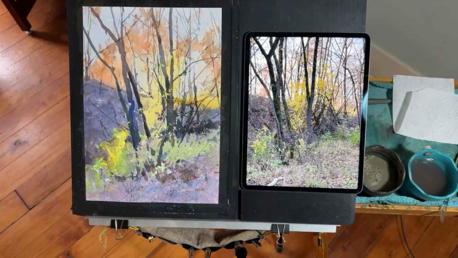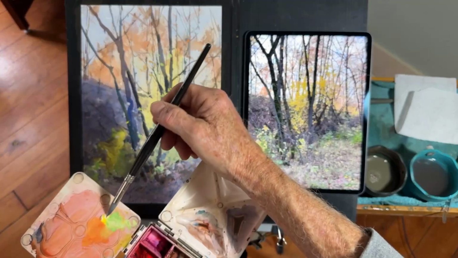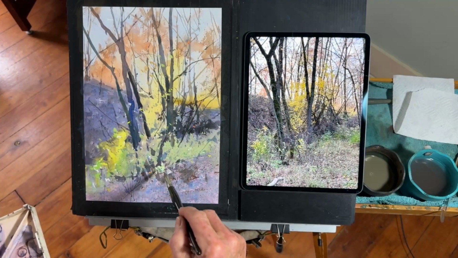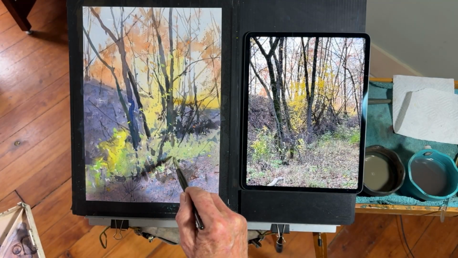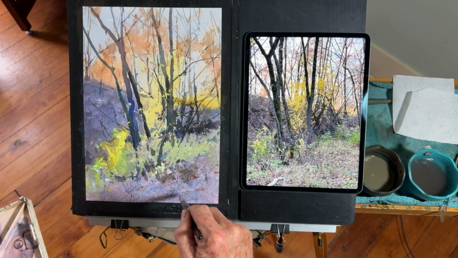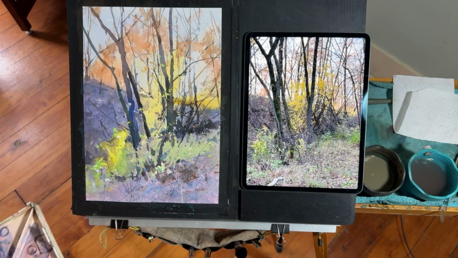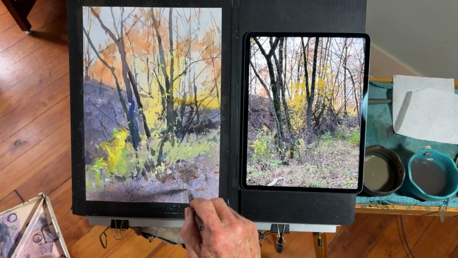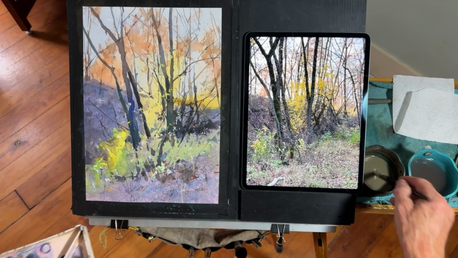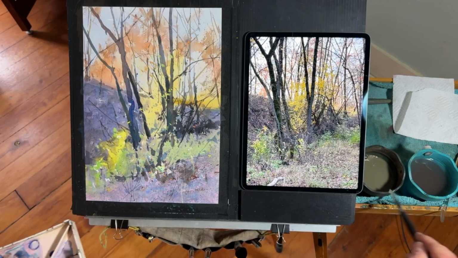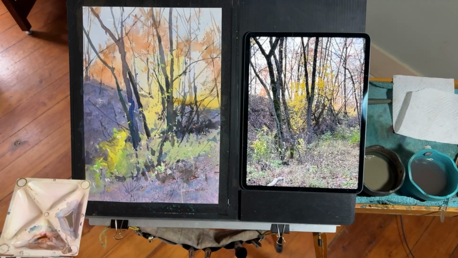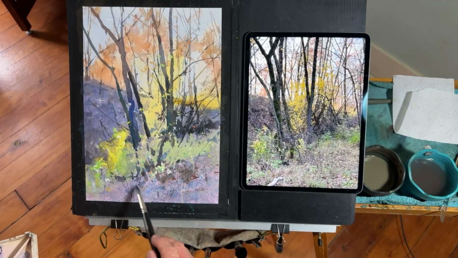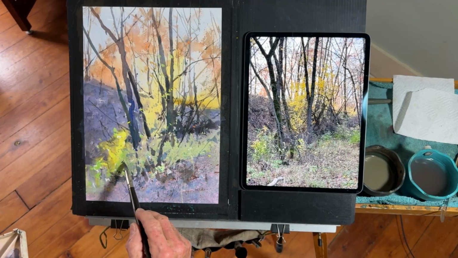We could also just get some of the plain Jaune Brilliant on its own and do some light grassy type things. I still think I would like to have a few more nondescript darks here and there.